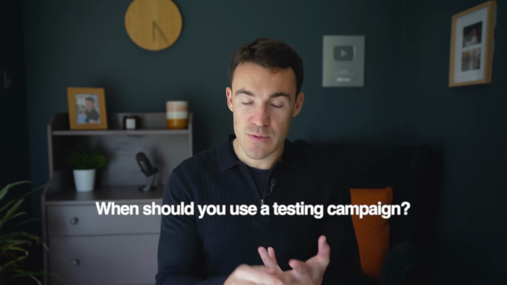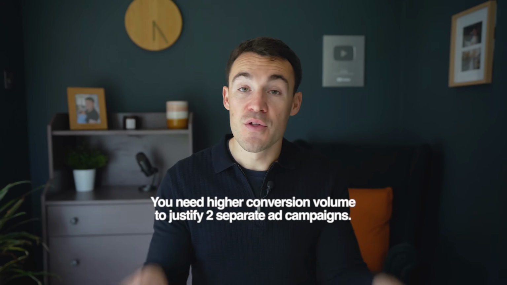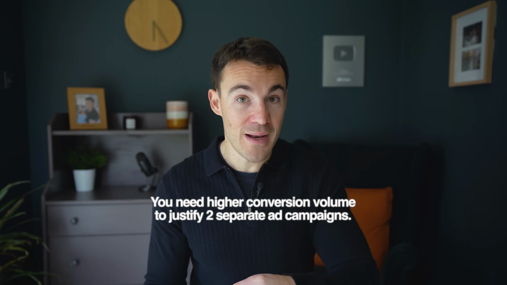So when would we do this? When would we take this approach? Firstly, you need to have enough conversions to justify the 2 separate campaigns. If you don't have enough conversion volume for Meta to be able to learn properly, don't do this.